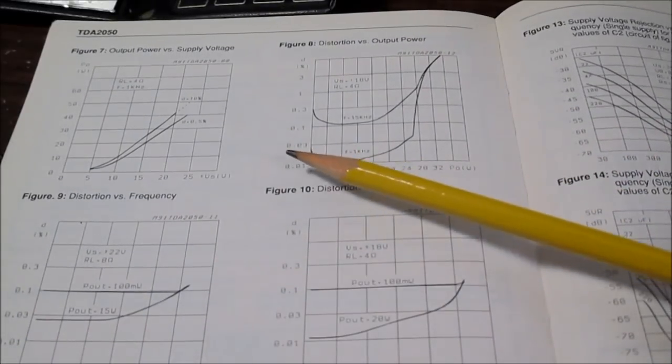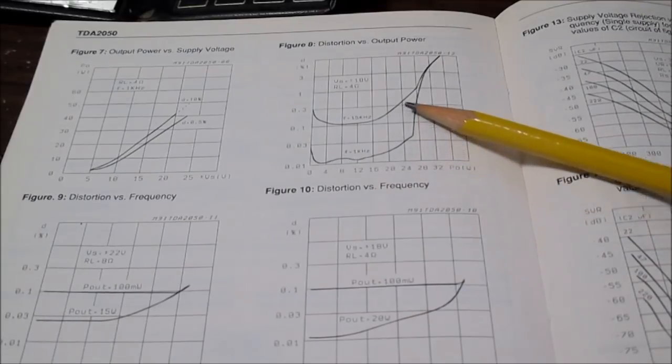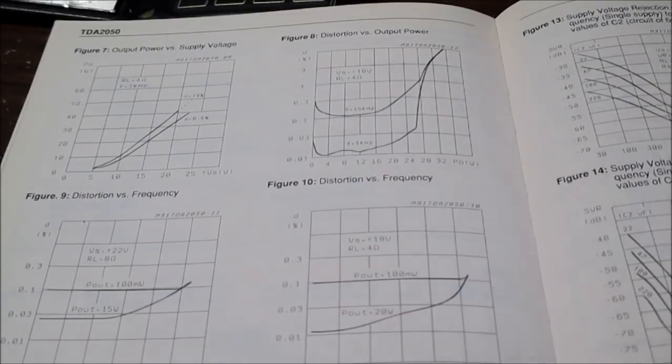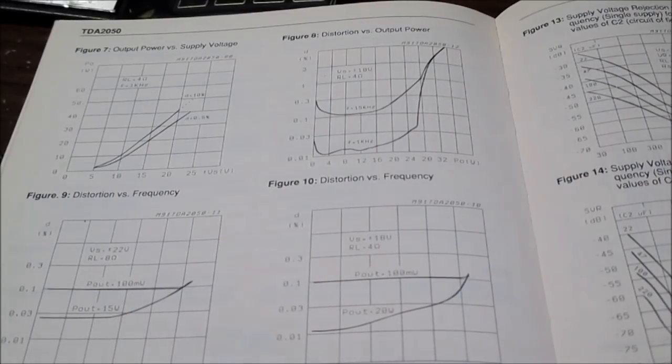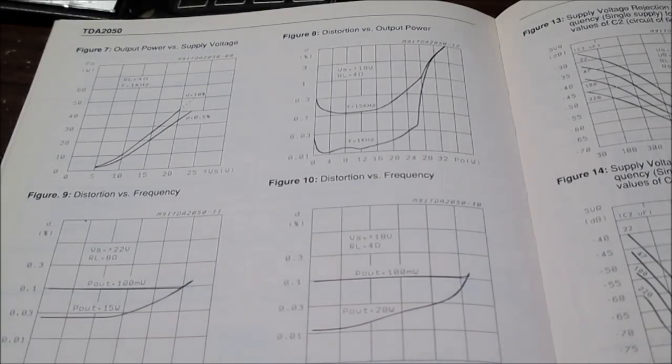And you can see that it's pretty low, 0.03, and it starts shooting up. And it goes up because, of course, the amplifier is going to hit clipping. Doesn't matter if you have a cheap amplifier or a $10,000 audiophile amplifier. You know, if you hit clipping, it's going to distort. And of course the THD figures are going to go way up.